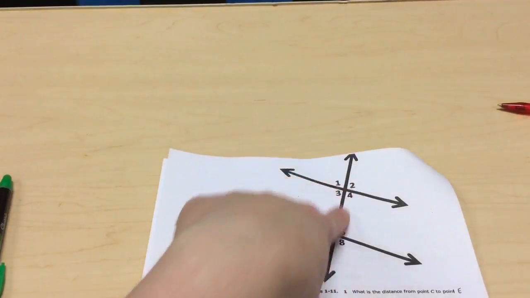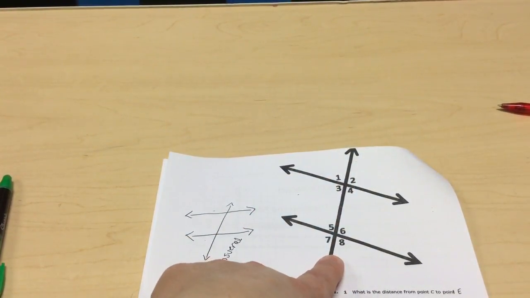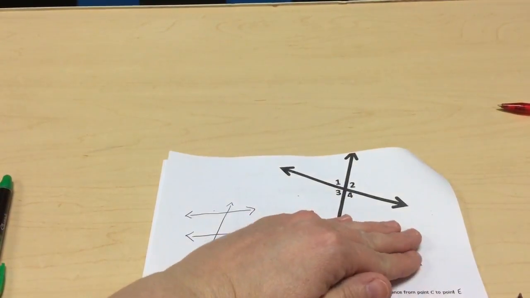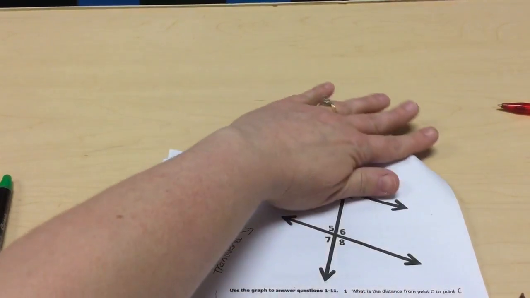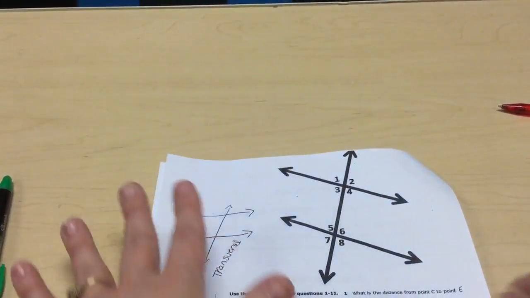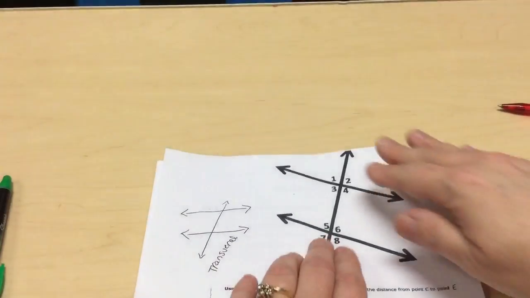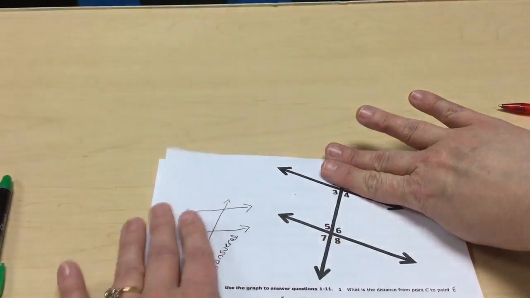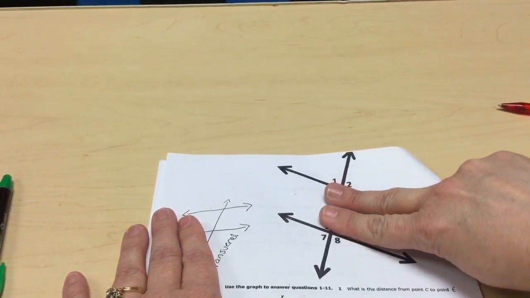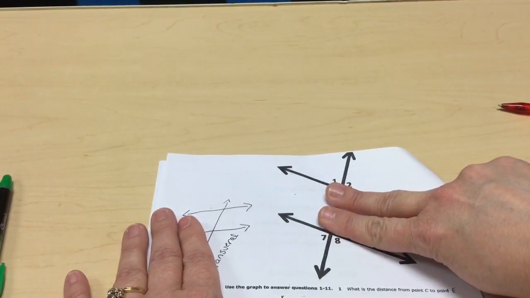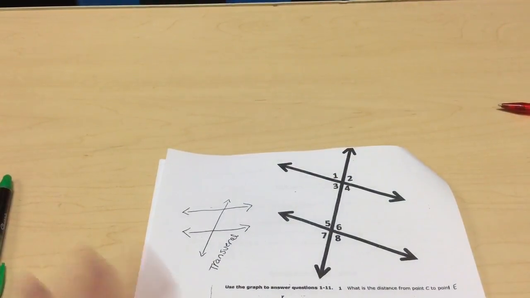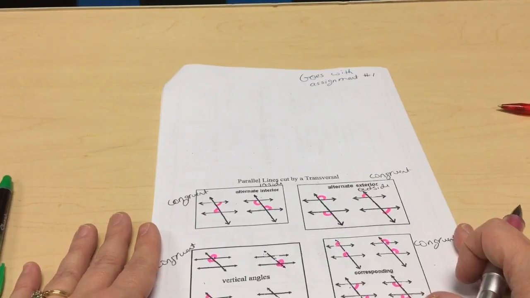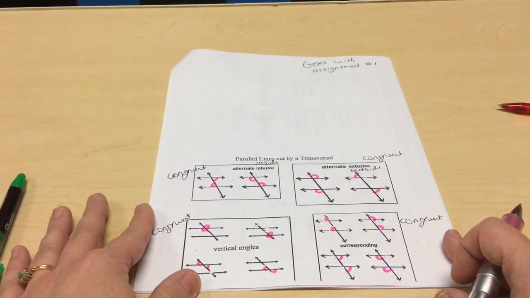And what that's going to do is give me 8 different angles to look at. So we have the top part there, those 4, they're the same as these 4 down here. And we're going to talk about interior angles on the inside, so that's the ones that are inside the parallel lines. We're going to talk about exterior angles, so that's going to be the ones outside the parallel lines. Okay, so parallel lines cut by the transversal. And this is going to go with assignment number 1.